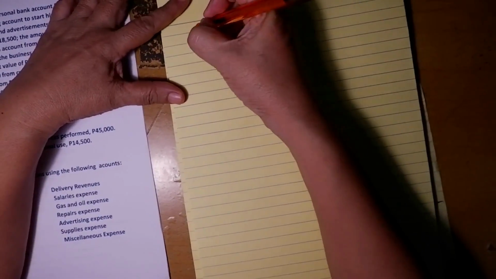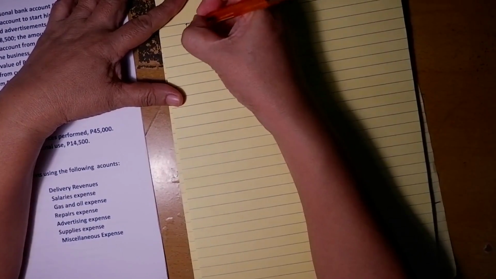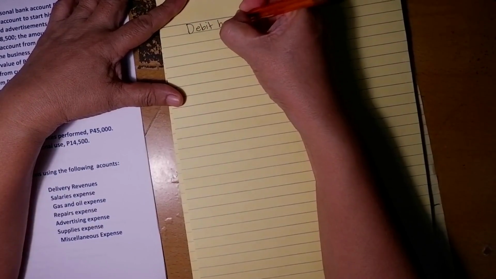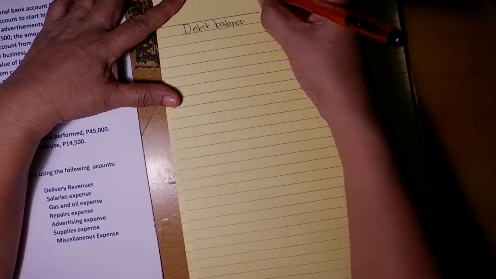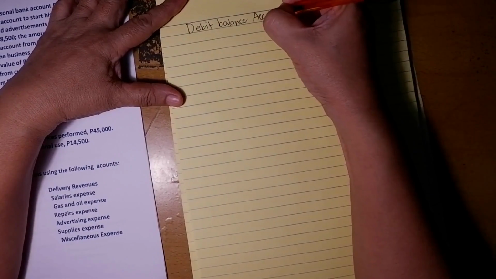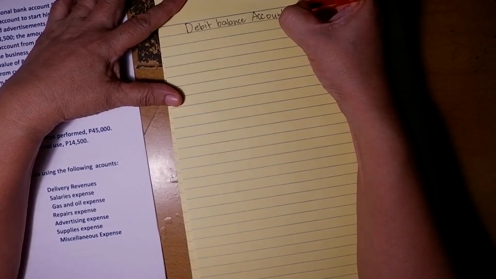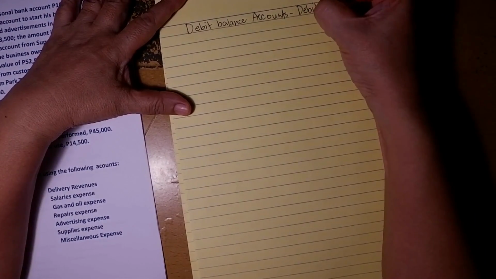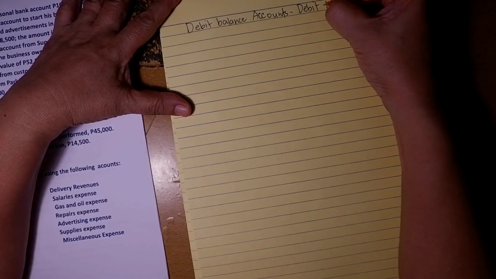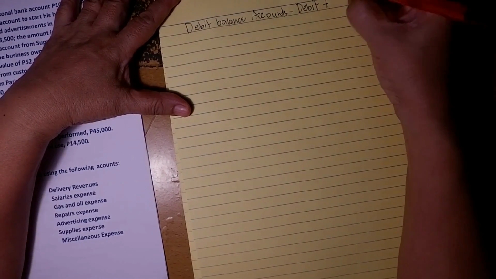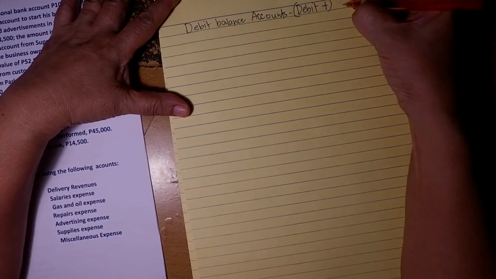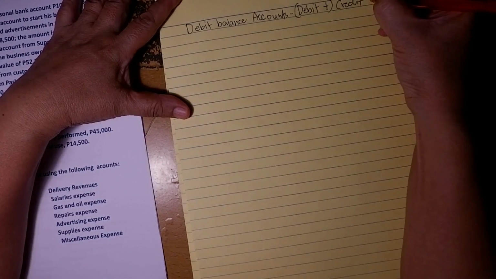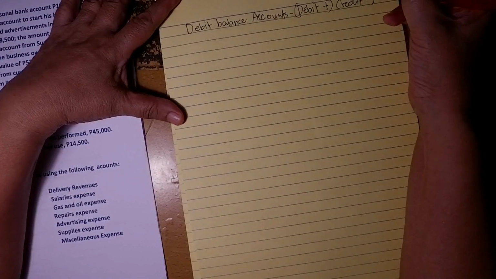So we have the debit balance accounts. For these accounts, if we're going to debit, it means we're going to increase, plus. And if we're going to credit, it means we're going to deduct, or minus.